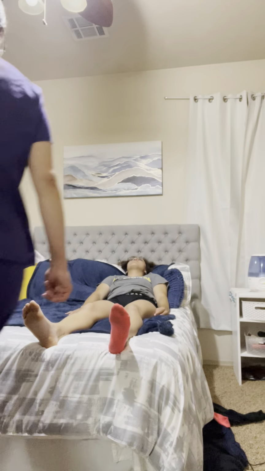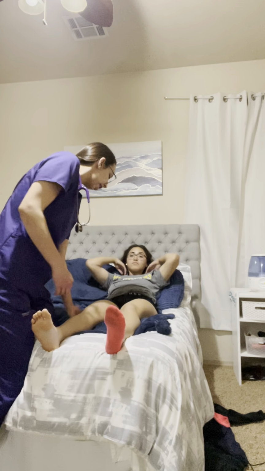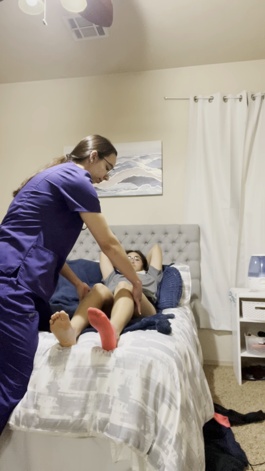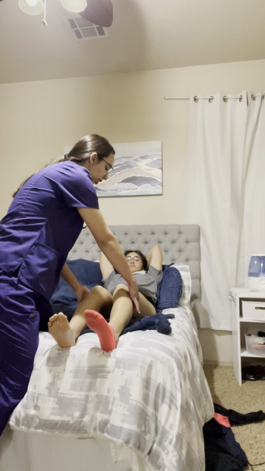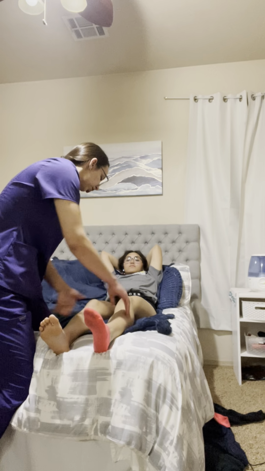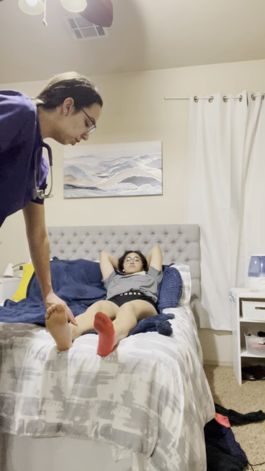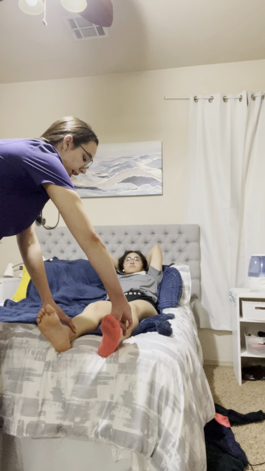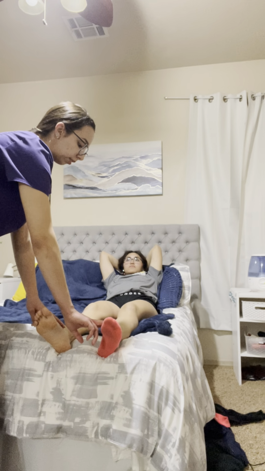Next, coming down and checking the patient's popliteal pulses, you would check bilaterally at the same time, assessing behind the knee and checking for any calf redness or tension. Once you're coming down to the feet, you would check the tibial pulses bilaterally, and the dorsalis pedis pulses bilaterally.